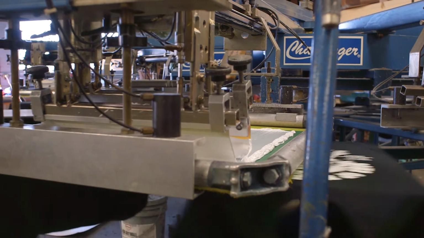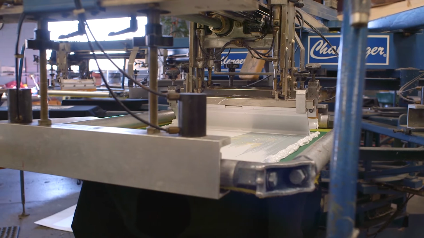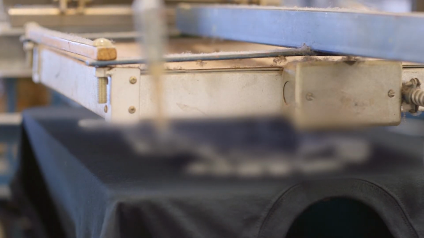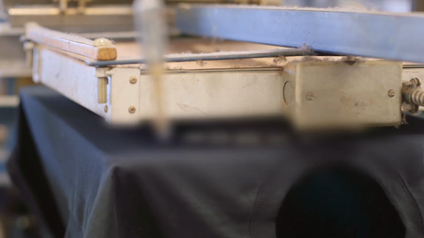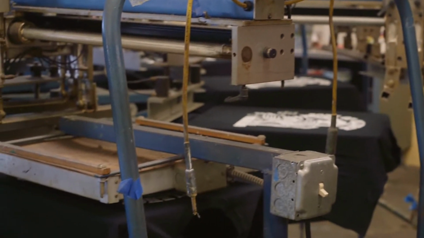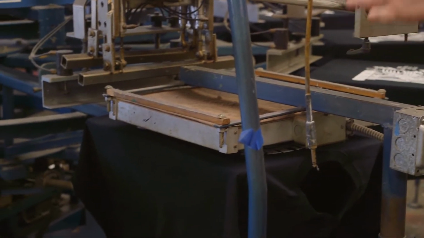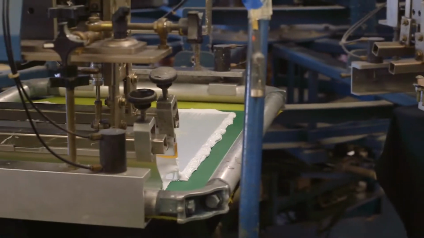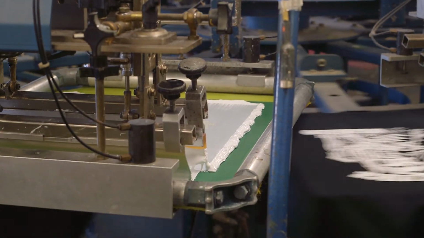And then after the first color prints, it'll go under a spot dryer so that that ink will set up and not be reactive when the next color prints over top of it. As this design prints, the machine will bring a flood of ink across it, and that will fill all the cells of the screen. And then on the return pass, the squeegee will pass over it and empty all those cells onto the shirt.